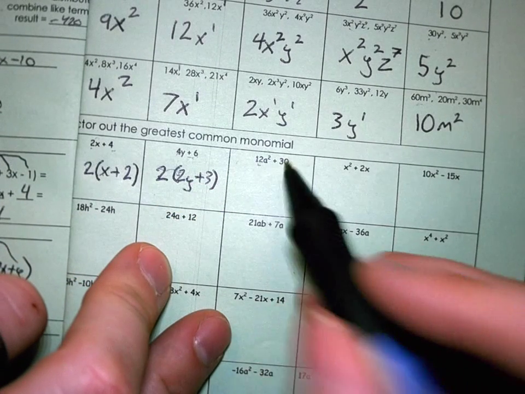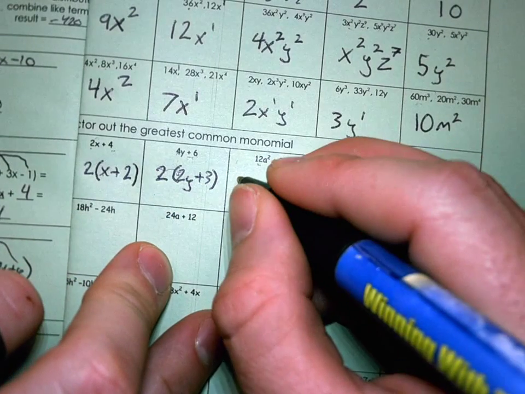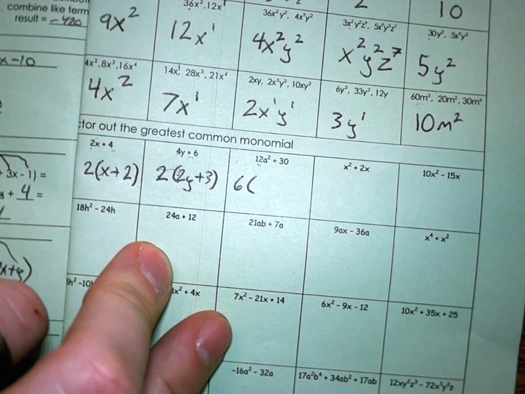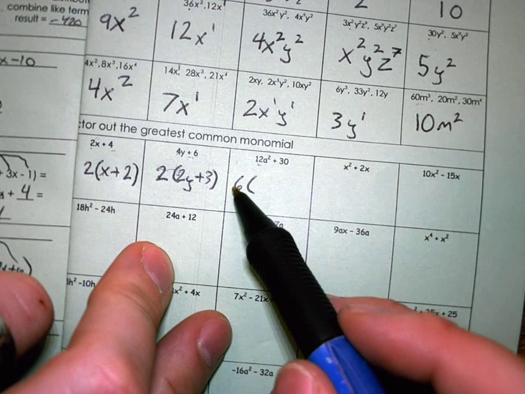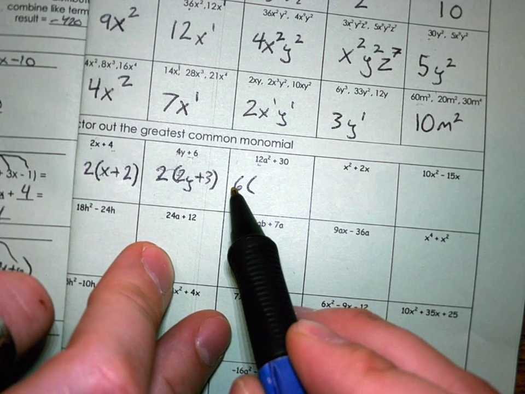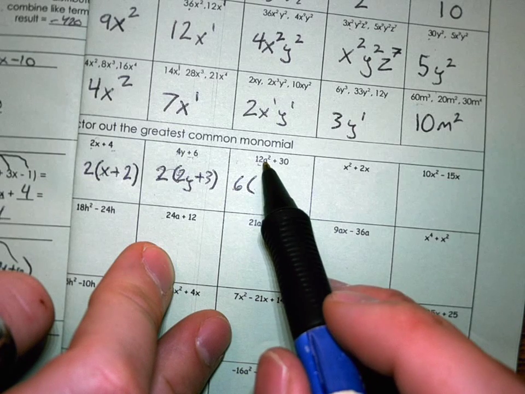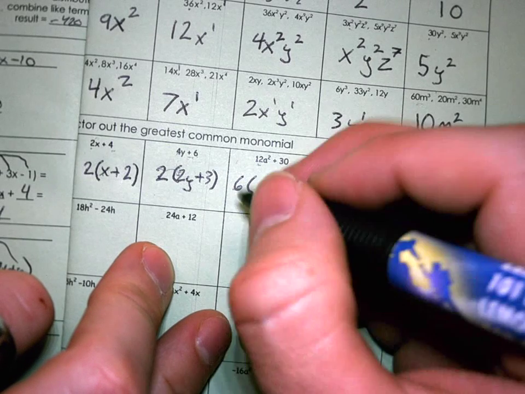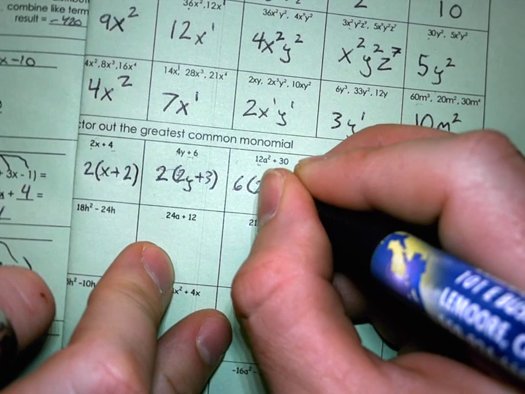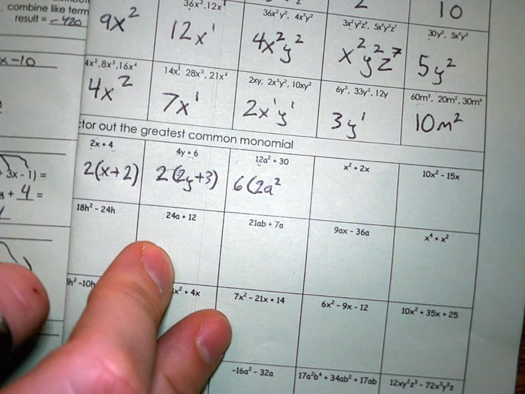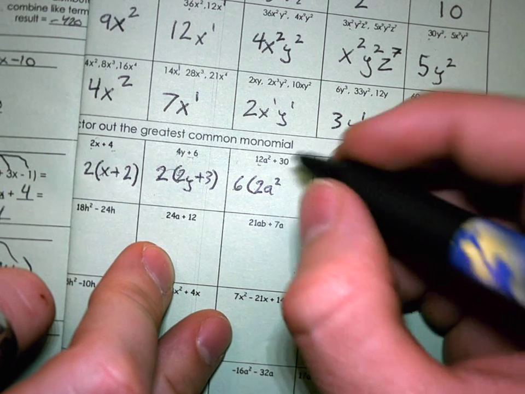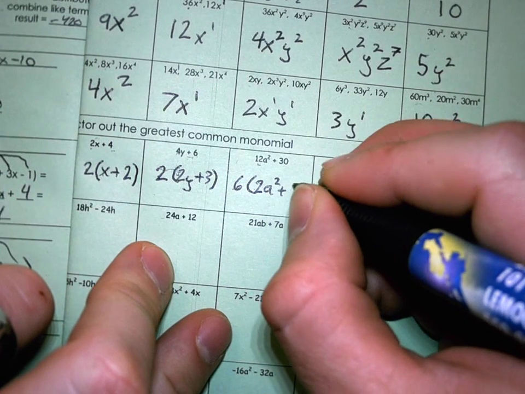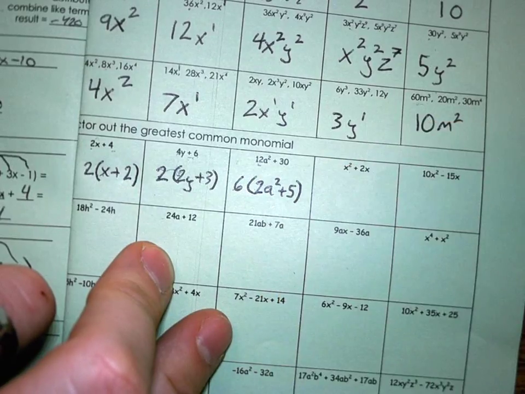Number that goes into both of these? 6. 6 is my greatest common factor, so I put that out front. 12a squared divided by 6. 2a squared. 30 divided by 6. 5.